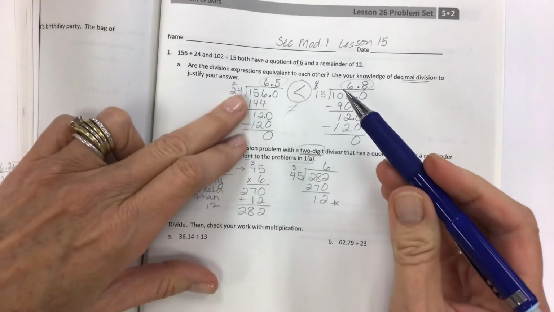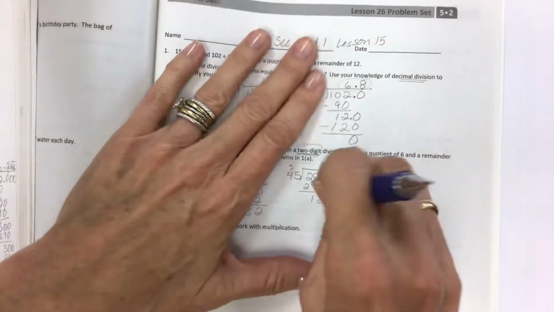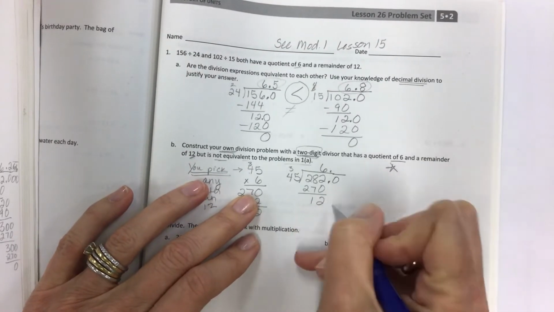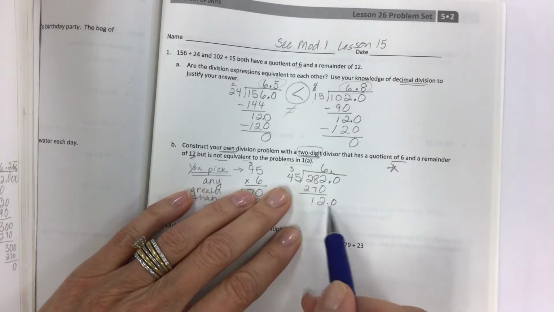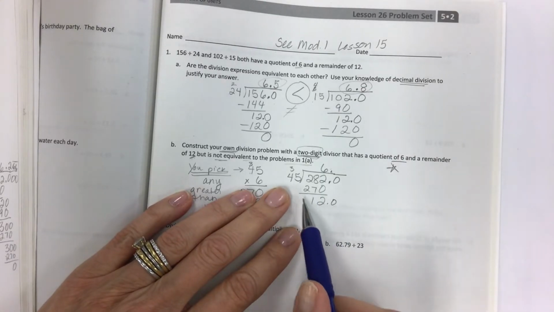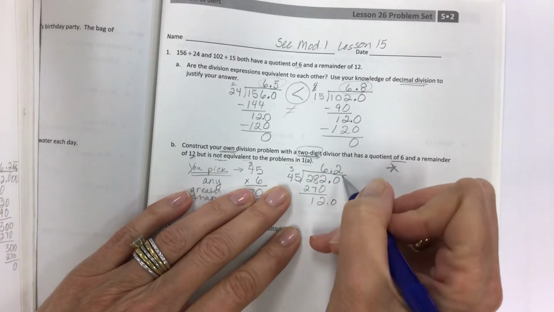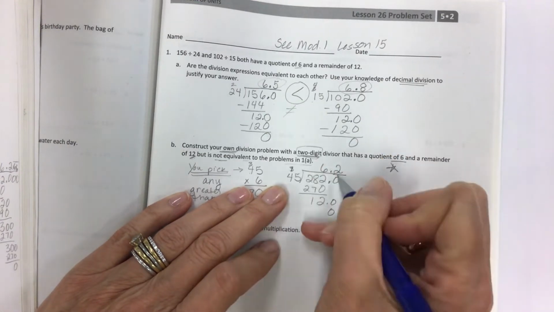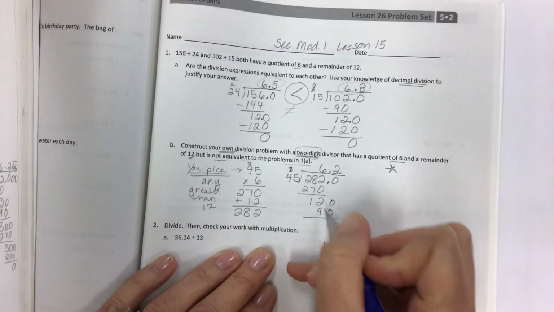it's not equivalent to this one. So let's keep dividing and see what happens, okay? So if I had 45, it's roughly 50. So I could try 2. And again, if I have to erase and start over, it's okay. 2 times 5 is 10. And then 8 plus 1 is 9. And subtract 9, 10, 11, 12.